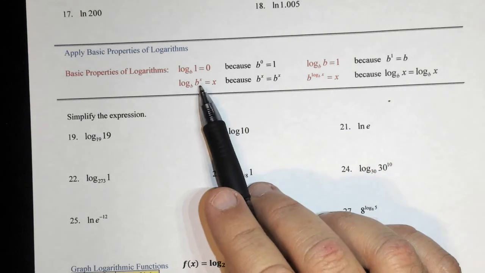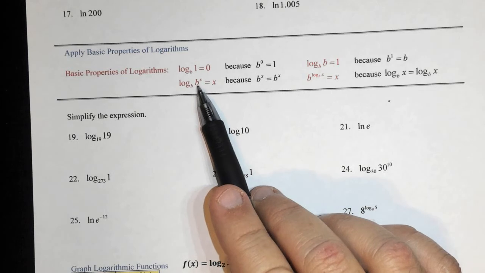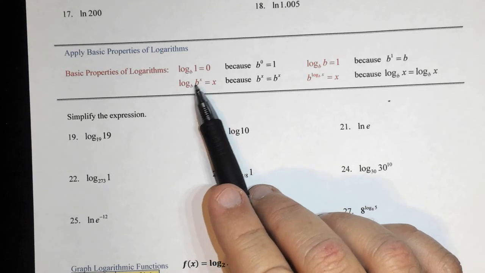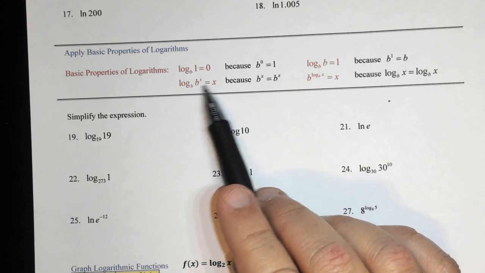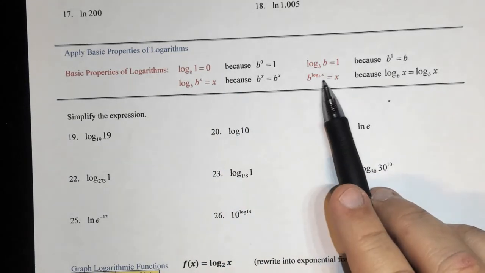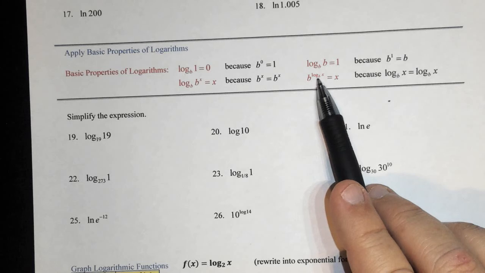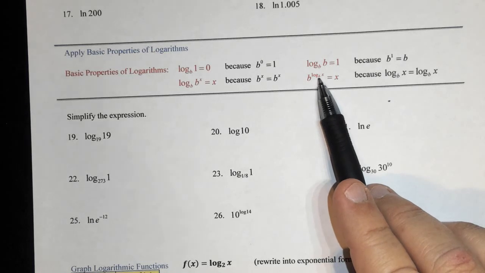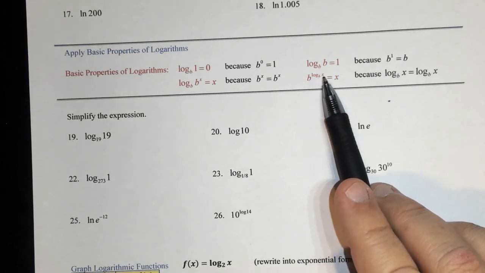Okay. If I have log base b of b to some x value, the two b's are the same, your answer will always be the exponent. And same thing here. If I have a base b with a log as an exponent, but they have the same base, the answer will be that x value.